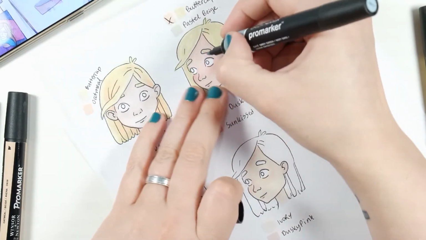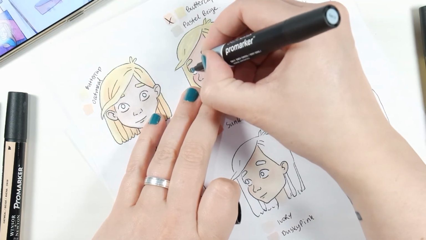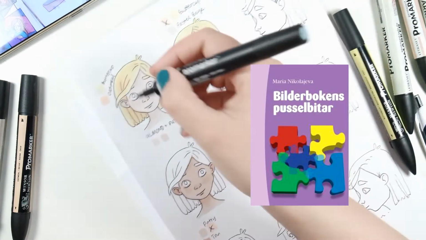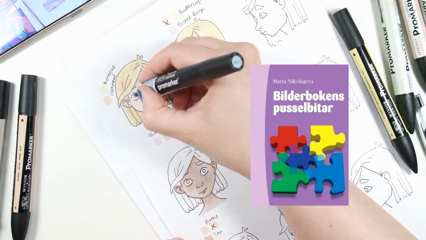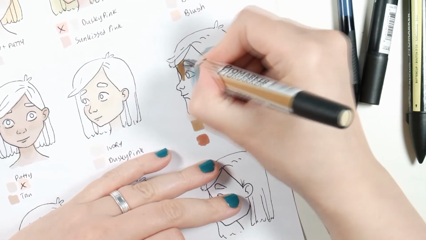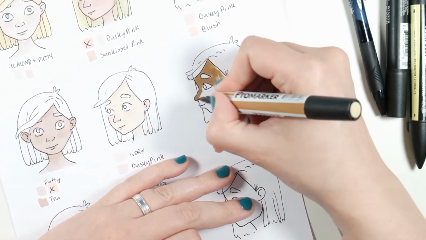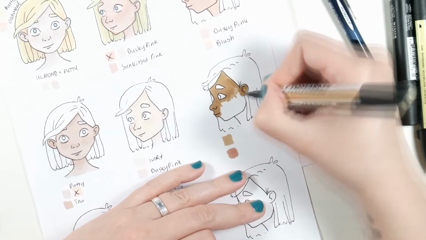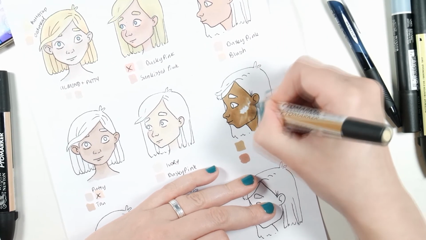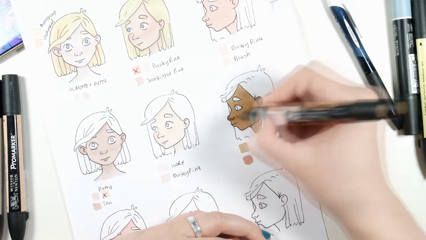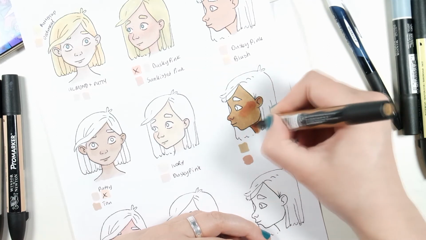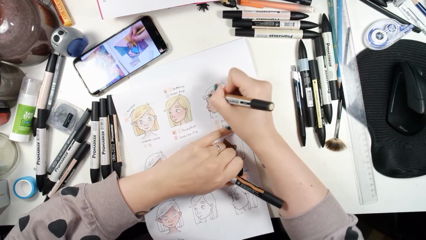I'm gonna summarize some of the text in our course literature, mainly Bilderbokens pusselbitar by Nikolaj Eve, that talks about portrayal of people in picture books. One single picture can deliver so much information about a character, and if the character was to be built up using only text, it would take many words to describe what we can depict in an illustration.